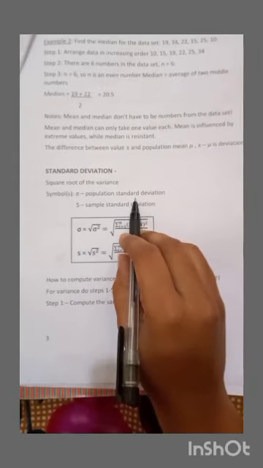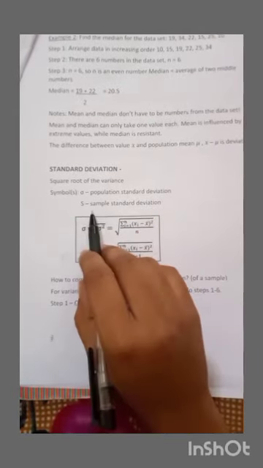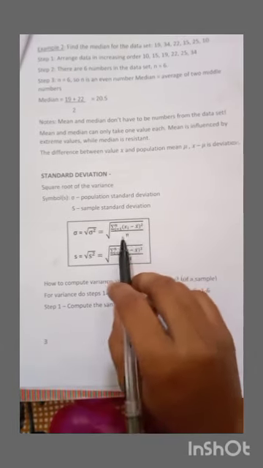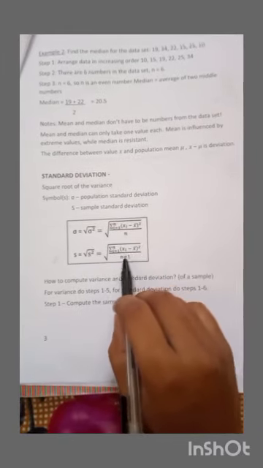Sigma is called the population standard deviation and S is called the sample standard deviation. So sigma equals the square root of sigma square, which equals the square root of the summation of (xi minus x bar) whole square divided by n. S equals the square root of s square, which equals the square root of the summation of (xi minus x bar) whole square upon n minus 1.